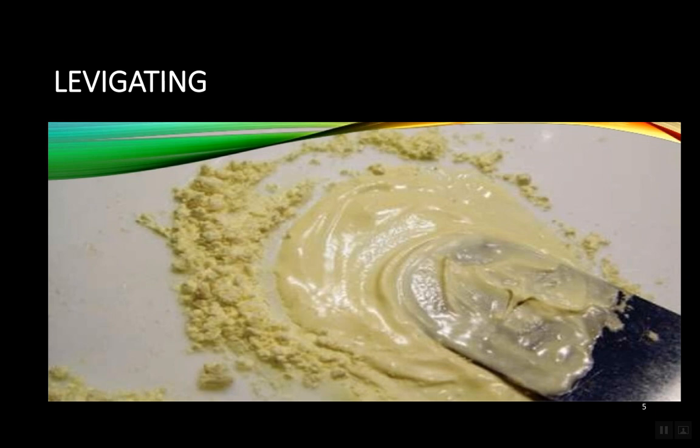So here's a picture of levigating. Levigating is when you use either an oil or another base to press against a powder, to press against a substance to make it into finer particles. So let's say I wanted to incorporate some ibuprofen. I wanted to make an ibuprofen ointment.